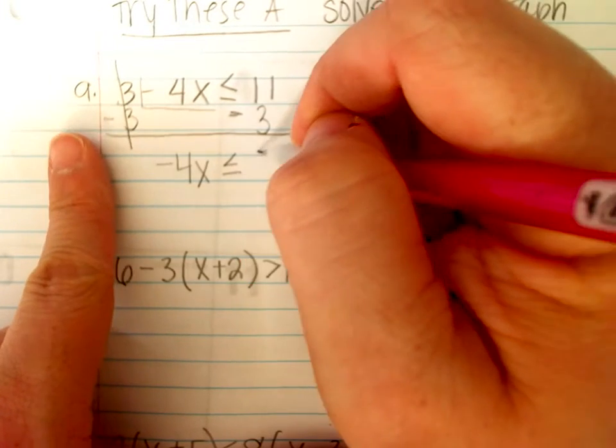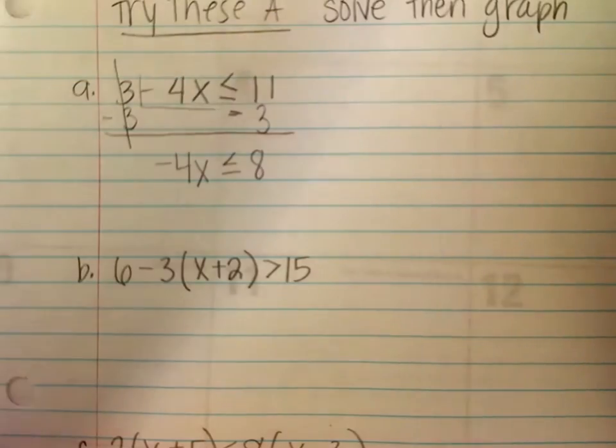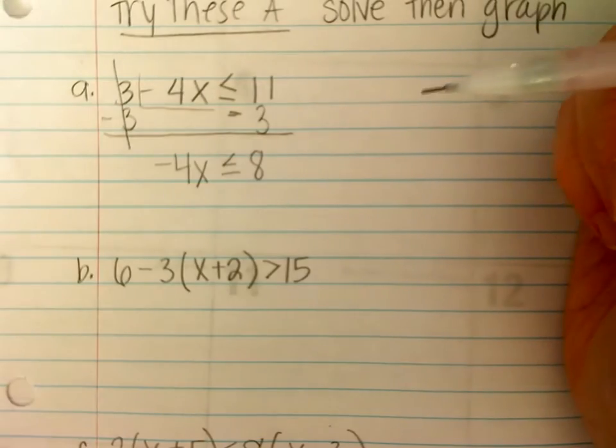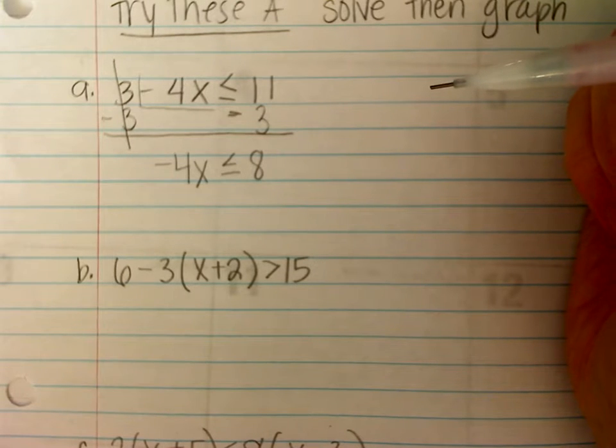8. Last and final step to solving, Acadia. We'll wait.